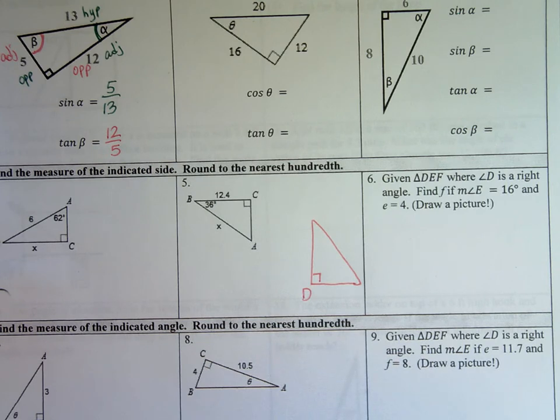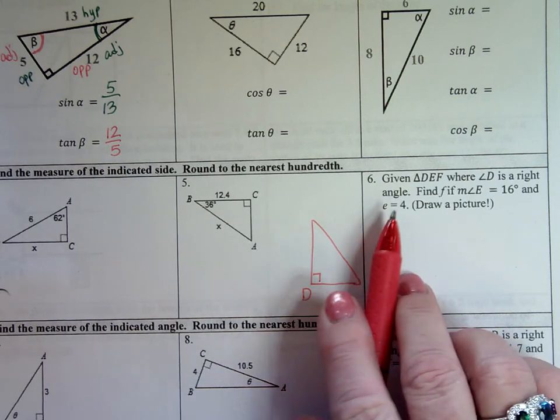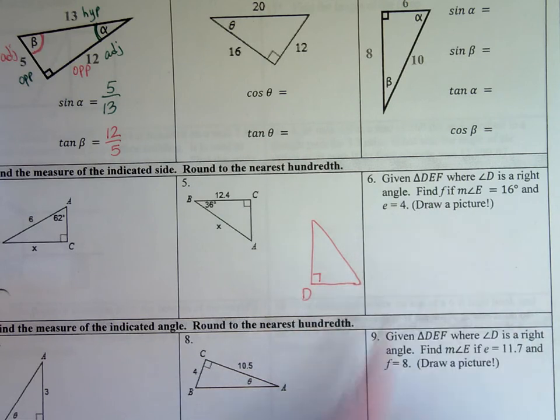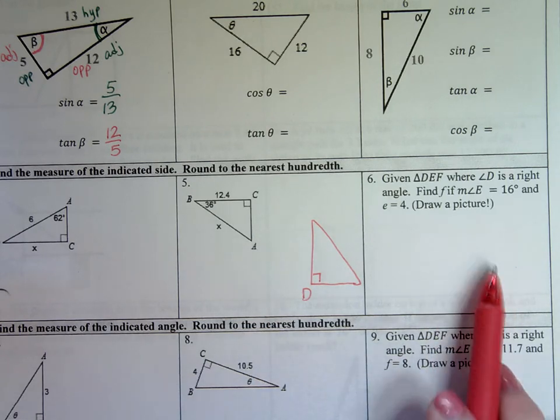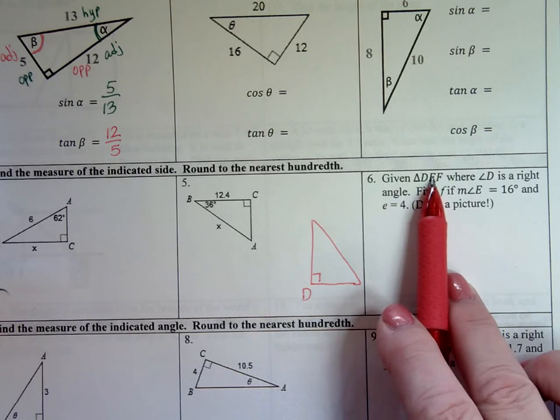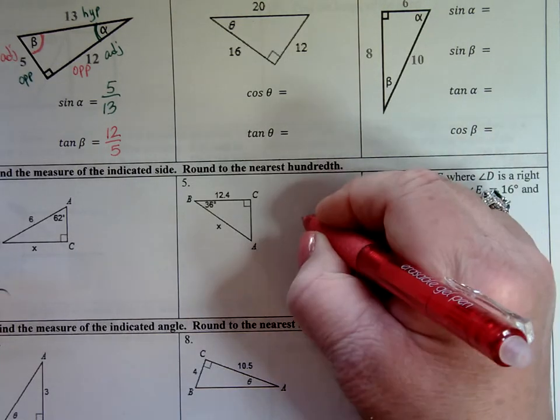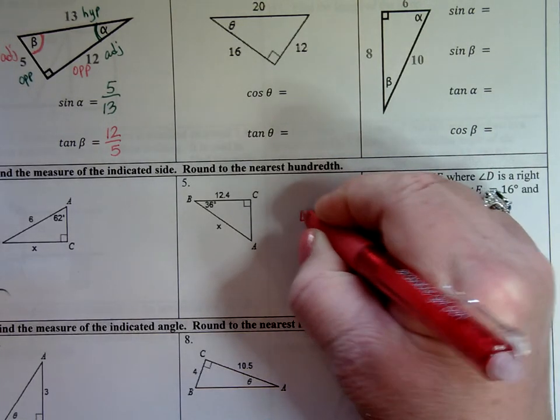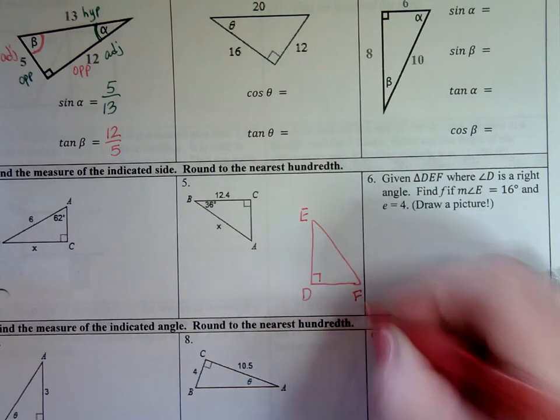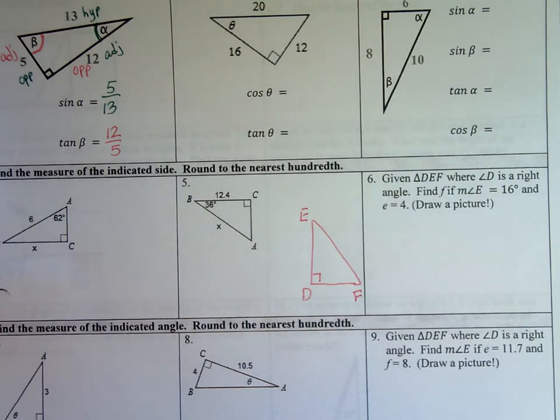Oh, find F actually, little f. Now notice how they're using the small letters and the big letters. So I want to know what little f is, if little e is 4 and angle E is 16. So I know I have a triangle DEF. It doesn't matter if you make this guy your E or your F. The other one's going to be the opposite. You can flip-flop these if you want. It doesn't make a difference.